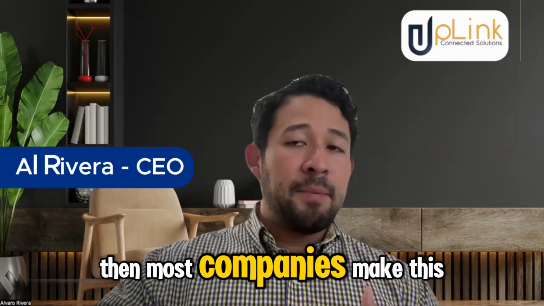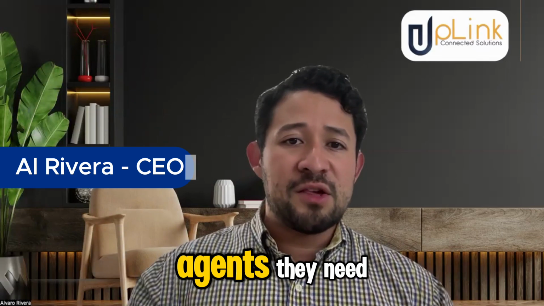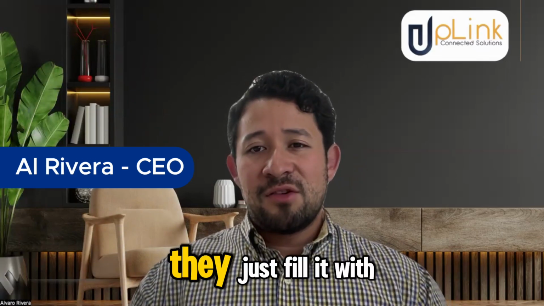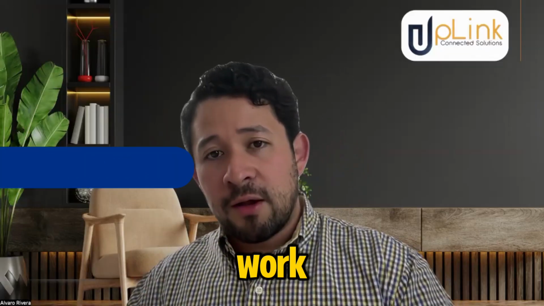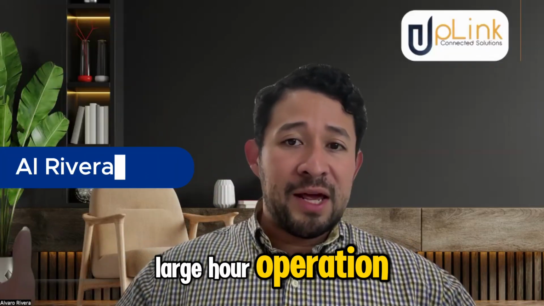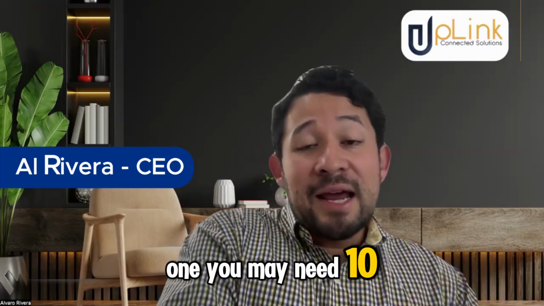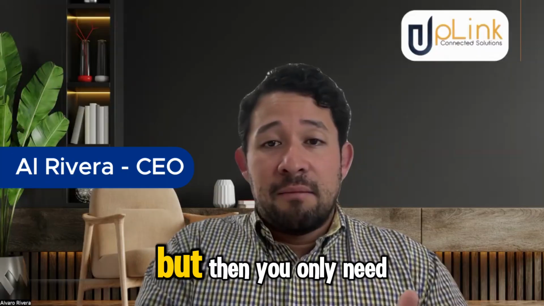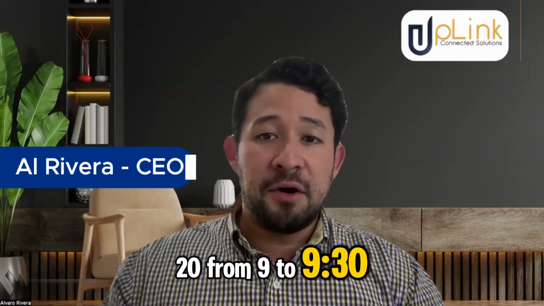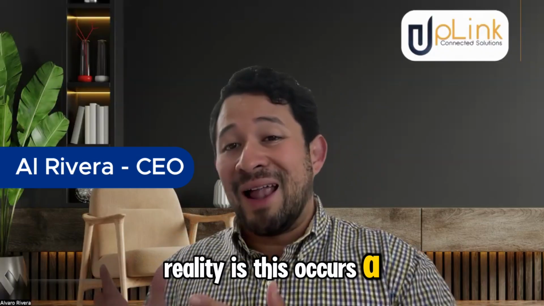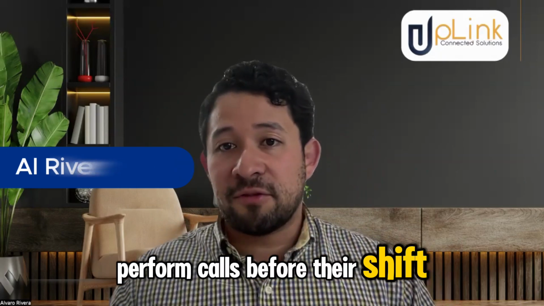Then most companies make this mistake. Once they have the beautiful requirements with all the number of agents they need per every single interval, they just fill it with a generic schedule, 9 to 5, for example. But this really doesn't work, because if you're covering a large hour operation, then you're going to face several issues. One, you might need 10 agents, let's say from 8 a.m. to 8:30, but then you only need 5 from 8:30 to 9, and then you may need 20 from 9 to 9:30.